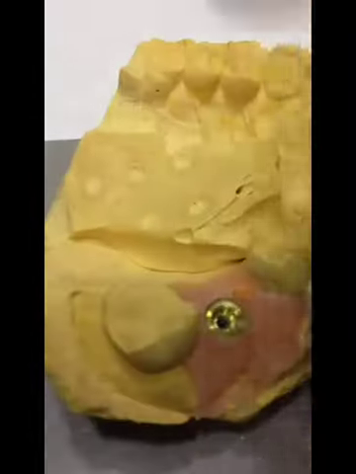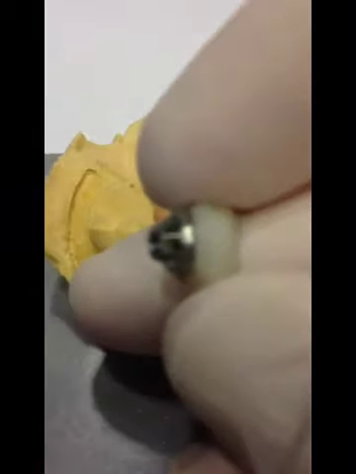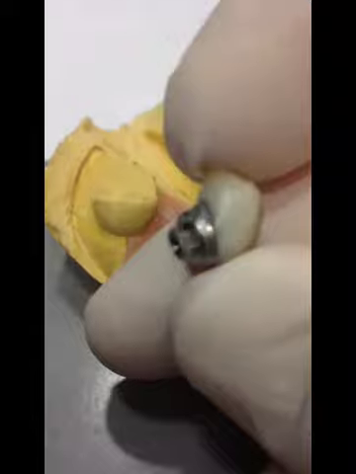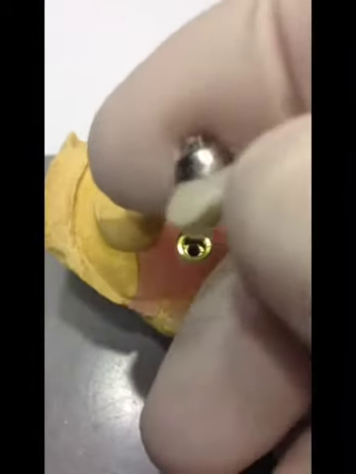The great thing about this is it's retained on the abutment with cement, but we can just take it off, clean off any residual cement that might be there, make sure the margins are good, and go from there. So that's the final restoration.